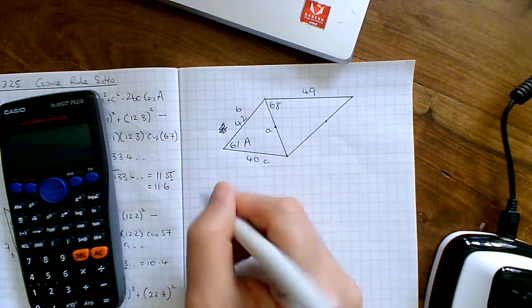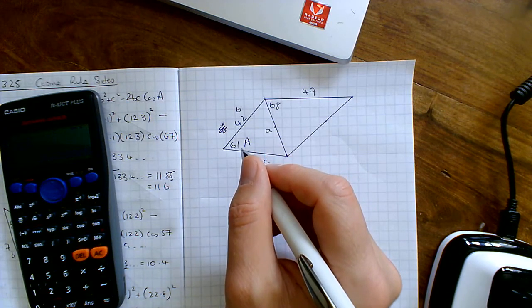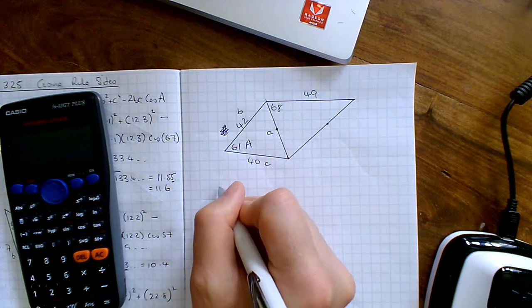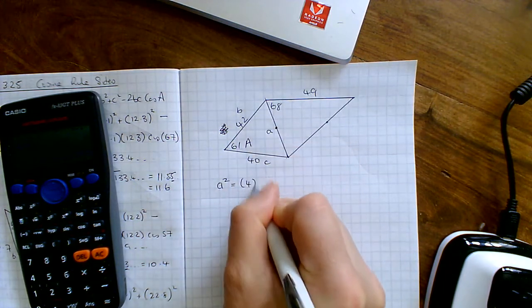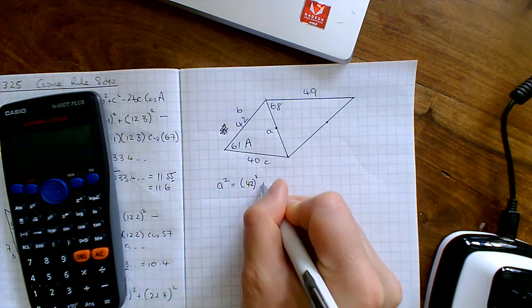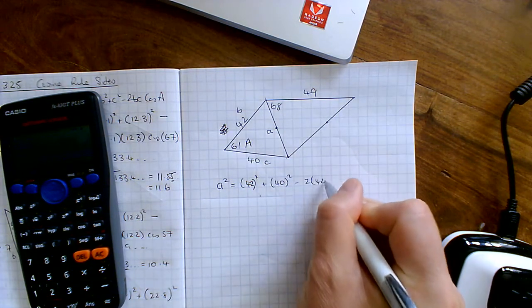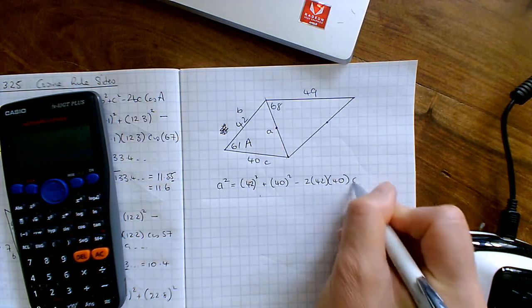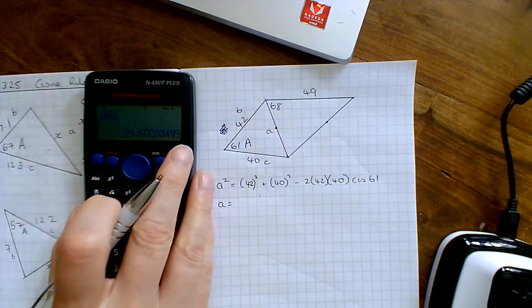So what have I got? A squared equals B squared, so 42 squared plus C squared, 40 squared, minus 2 times 42 and 40 cos 61. So A is equal to, let's go for that one.